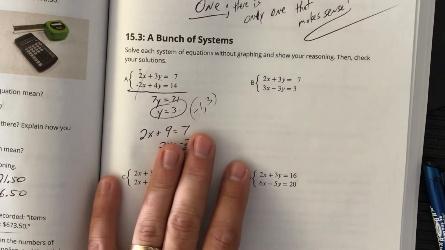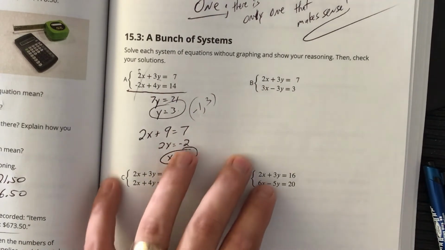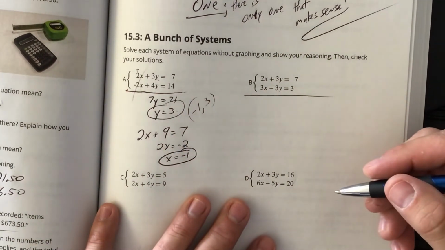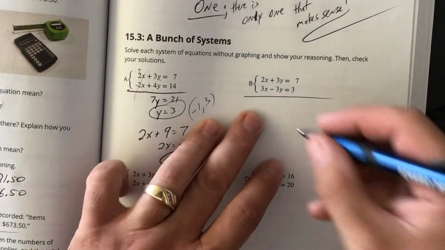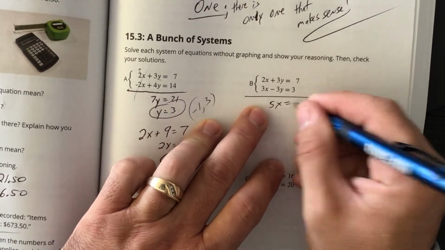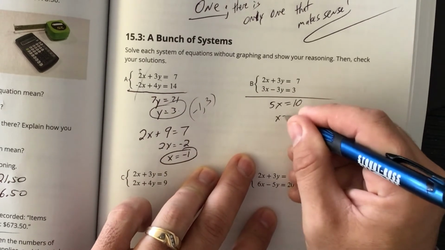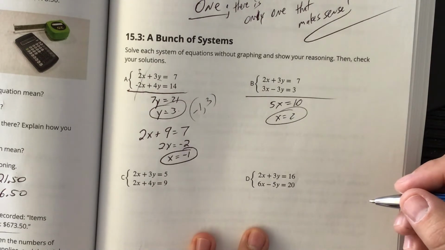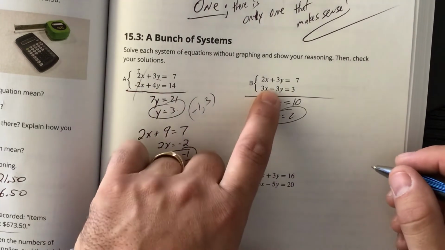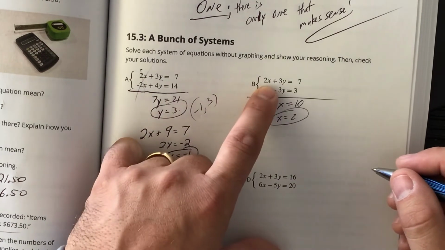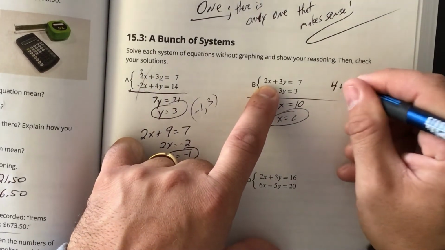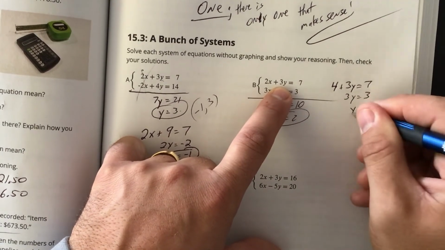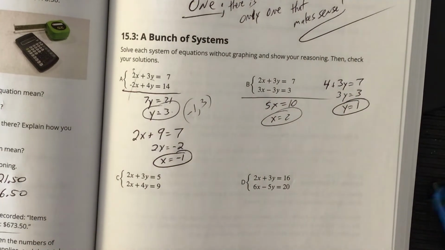B, easy, right? Can I just add them up? Yeah, that's really nice when you can add up and they have opposite signs. How many x's do I have? 5x, no y's, equals 10. So x is 2. That's half of my answer. Plug it in. Top or bottom doesn't matter. I'm going to do the top. I don't want to deal with the minus again. So 2 times 2 is 4, plus 3y equals 7. Subtract 4. 3, so y is 1. So your point where they cross is 2, 1.